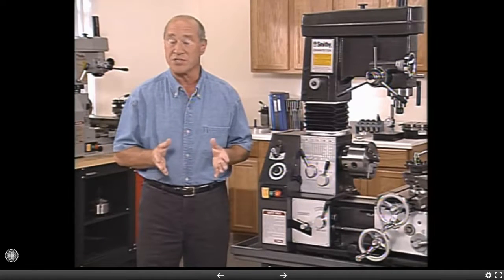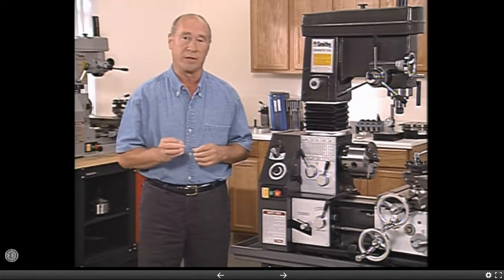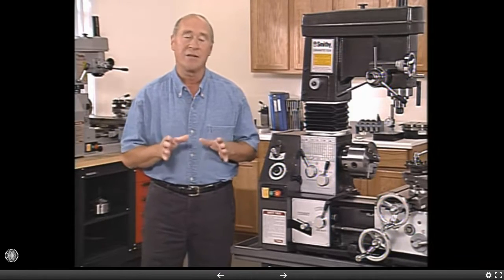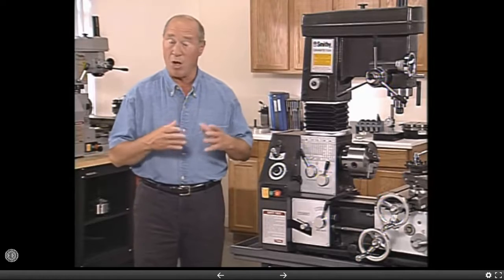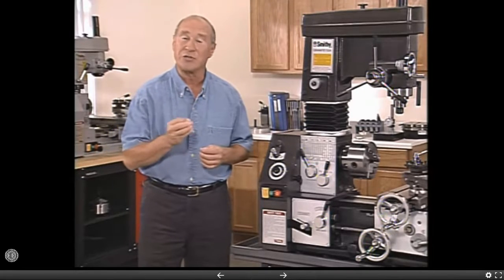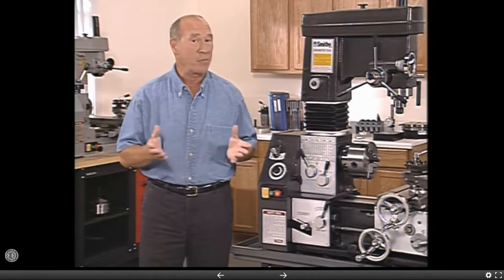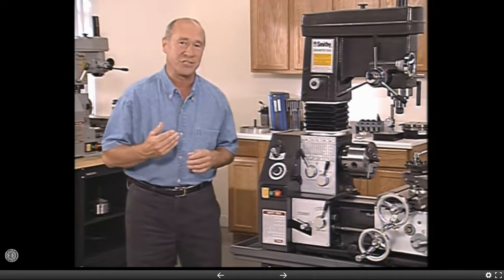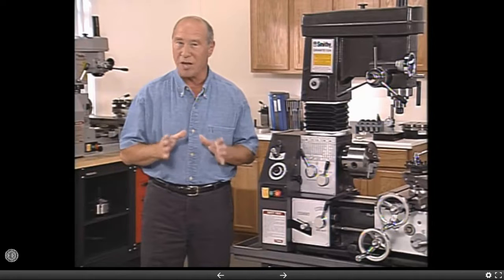The use of cutting fluid is not mandatory, but for most metal, except for brass and cast iron, it is recommended. Cutting fluid cools and lubricates. It prolongs the life of the cutting tools, allows you to cut at faster speeds, and helps to produce parts with a fine finish.